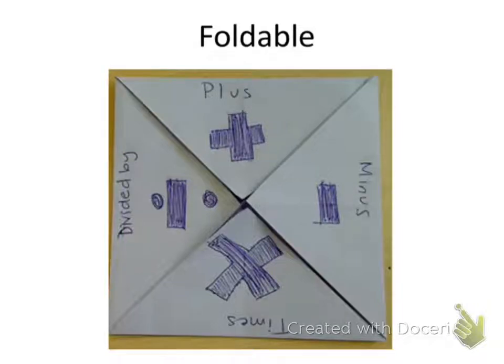Welcome to our video lesson on writing algebraic expressions. You need the foldable we made in class. You need to have it out because that's where you're going to take your notes for today.